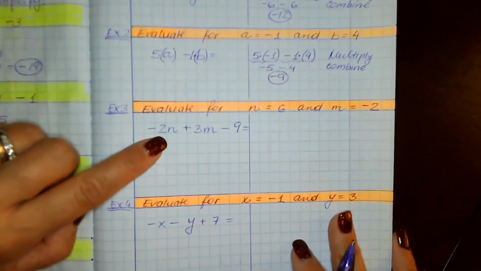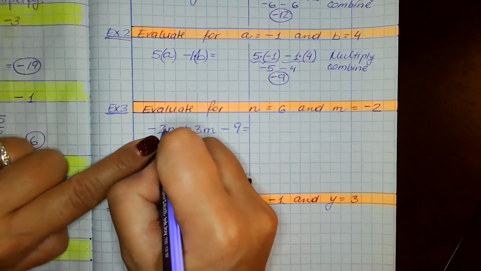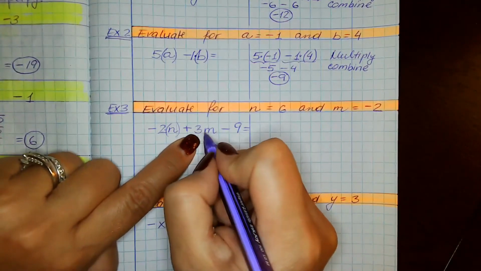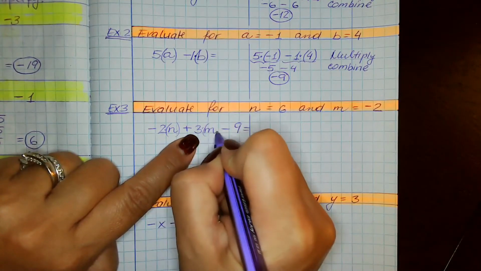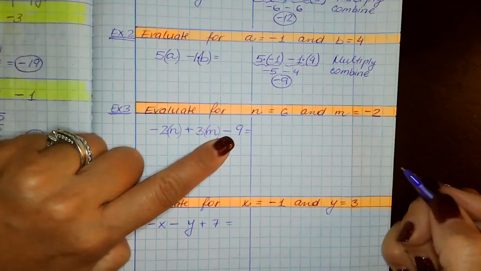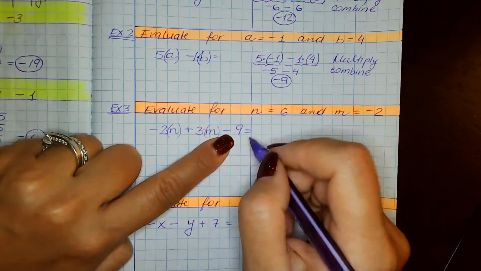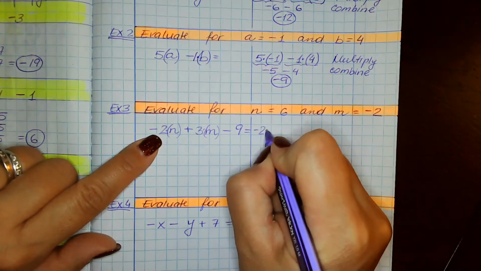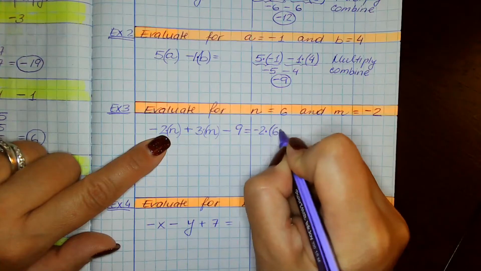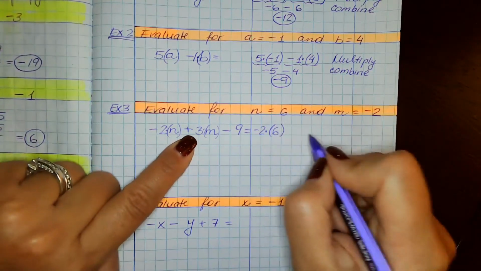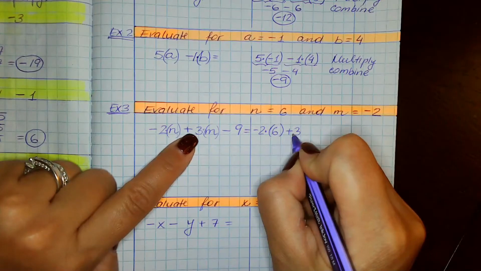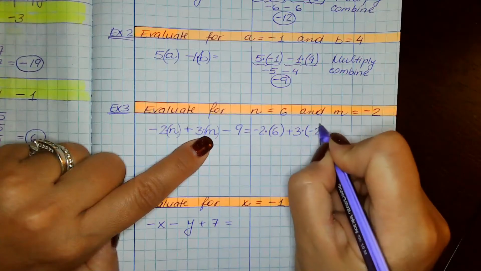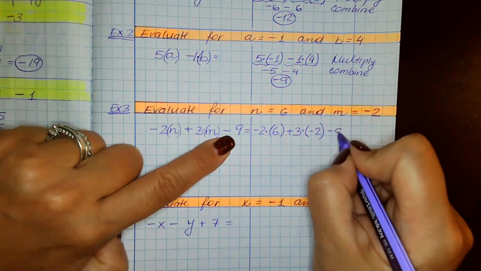Next example, we have negative 2n, means the value negative 2 times n after we substitute. Plus 3m means 3 times m. And then we have another constant, negative 9. So to evaluate, we need to replace our variables with numbers. So negative 2 multiplied by 6. For n, we have 6. Then we have positive 3 or plus 3 multiplied by the value of m, negative 2. And then we have minus 9.